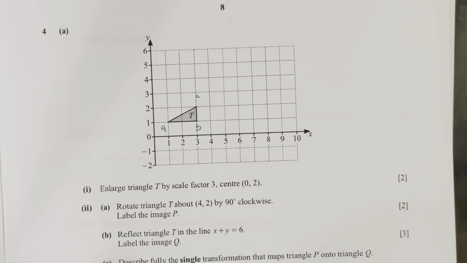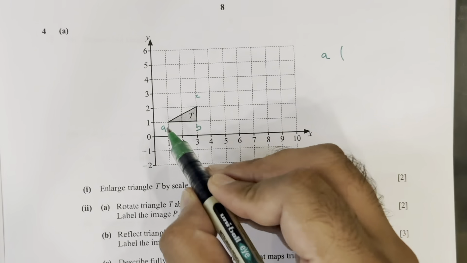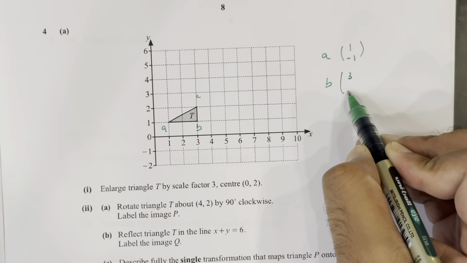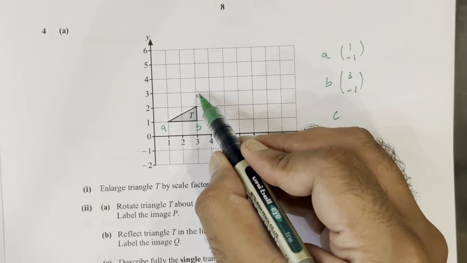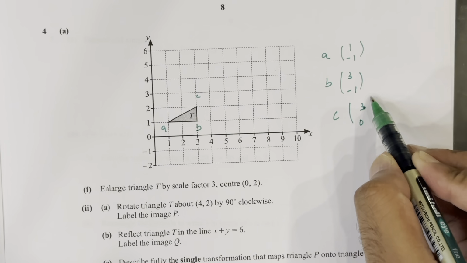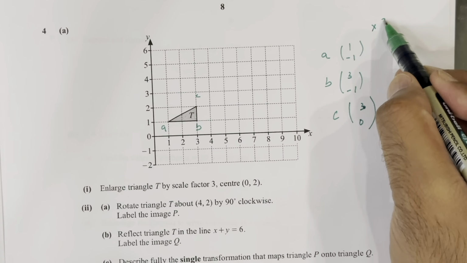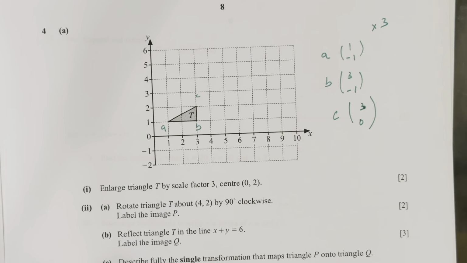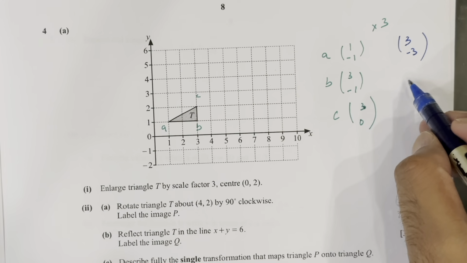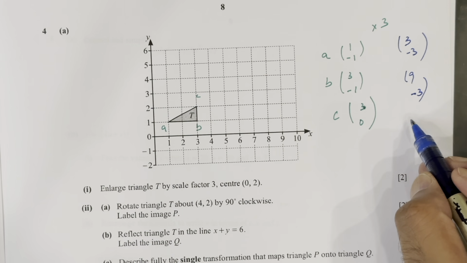Okay. For the value of a, we know that it is (1, -1). For the value of b, it's (3, -1). And for the value of c, it is equal to (3, 0). We need to know that the scale factor is 3, so we need to multiply by 3. After multiplying by 3, we get the new values: (3, -3), (9, -3), and (9, 0).